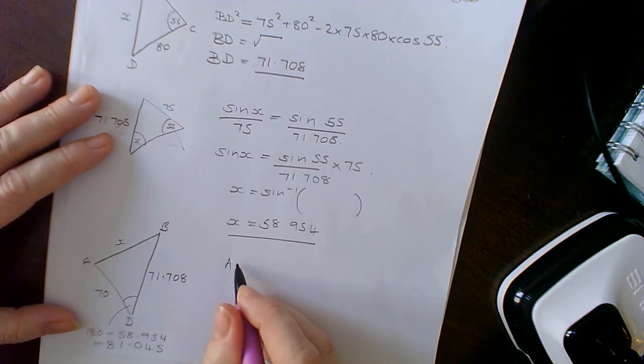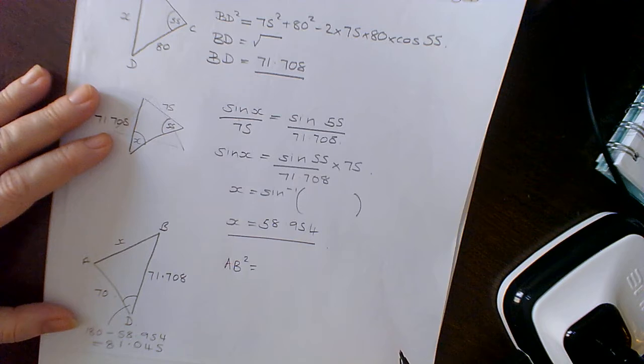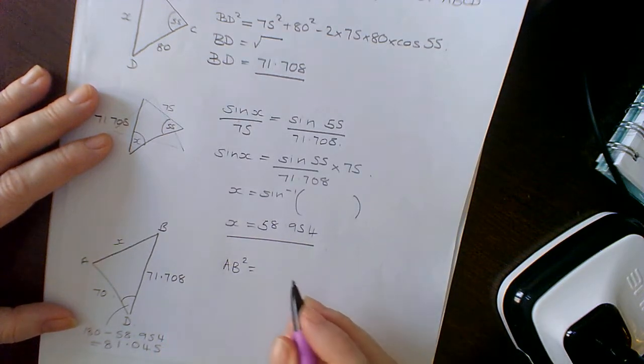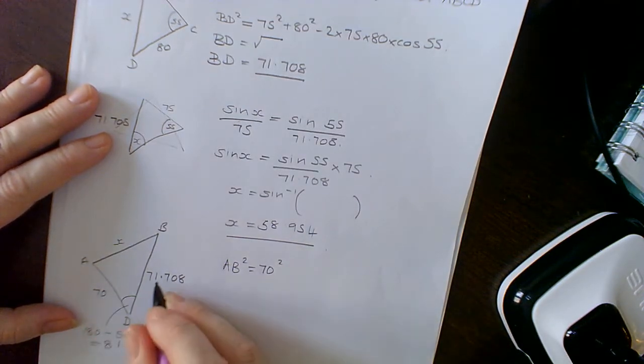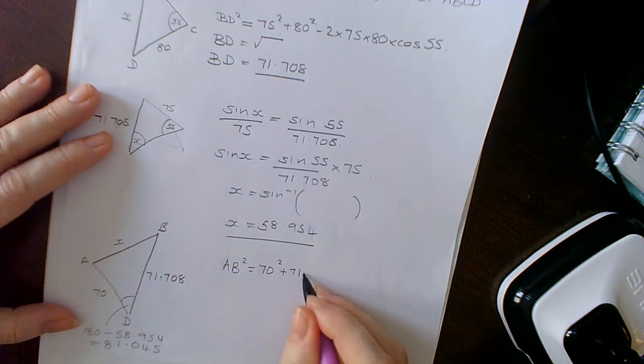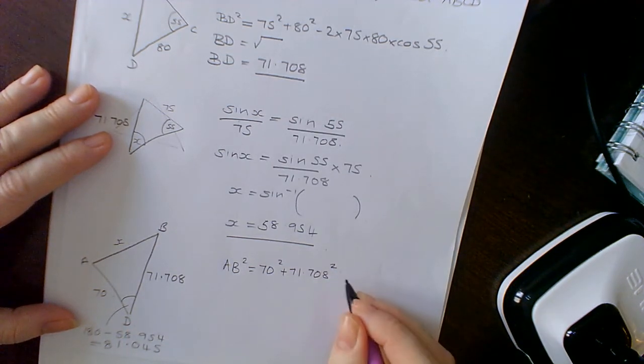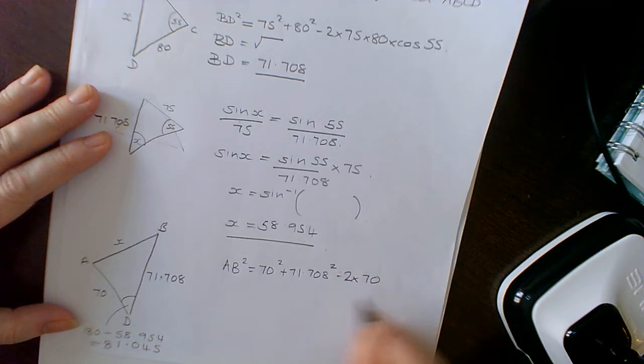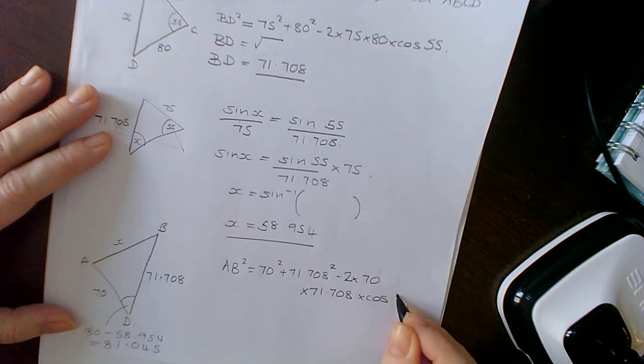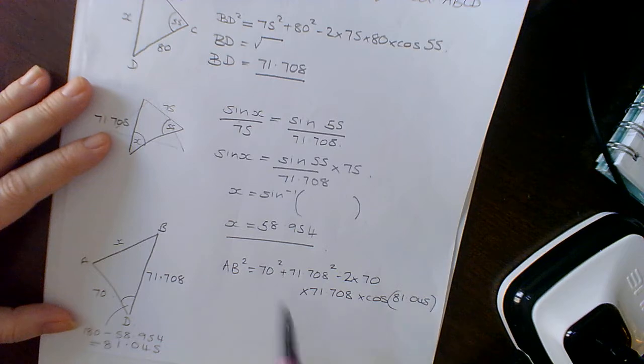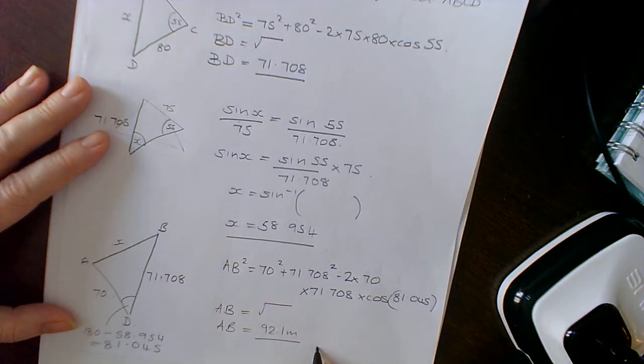So to find AB, I'm going to be using cosine rule. So 70 squared plus 71.708 squared minus 2 times 70 times 71.708 times cos 81.045. So AB equals the square root of that, so it gives an answer of 92.1 metres.